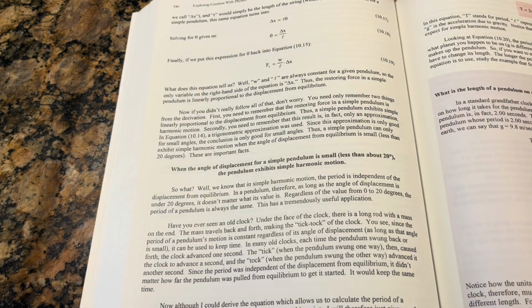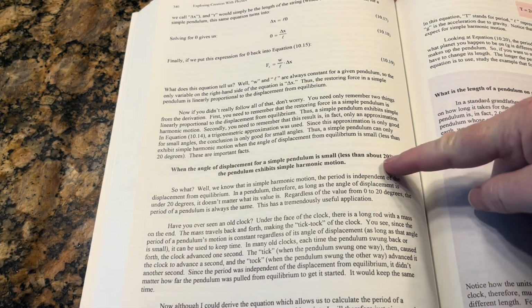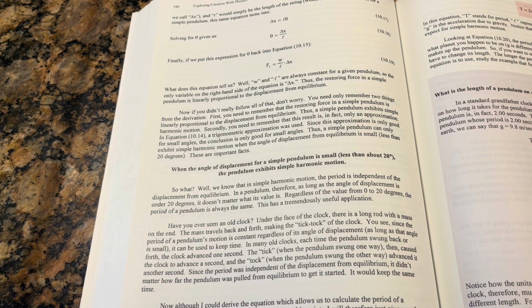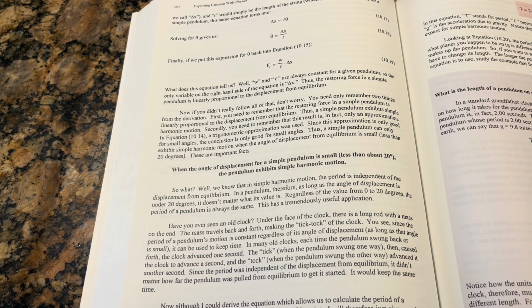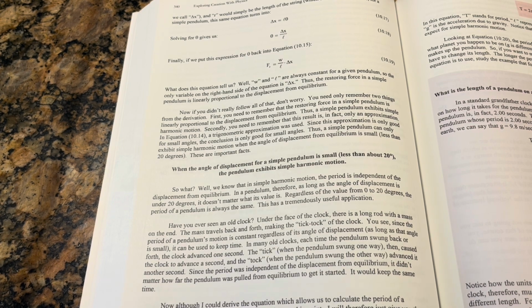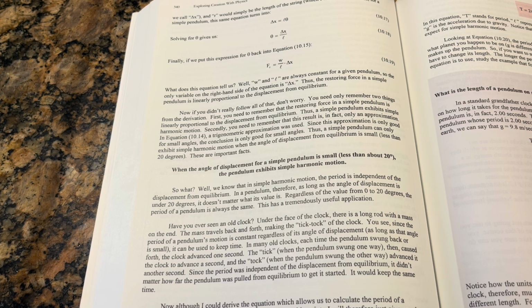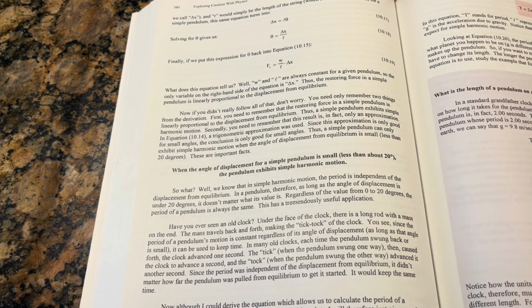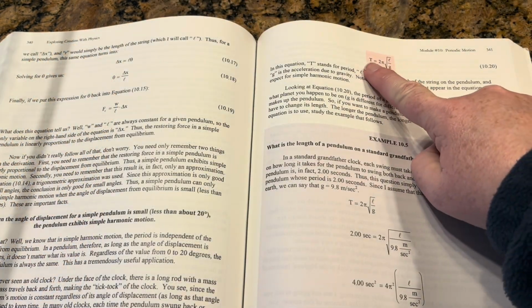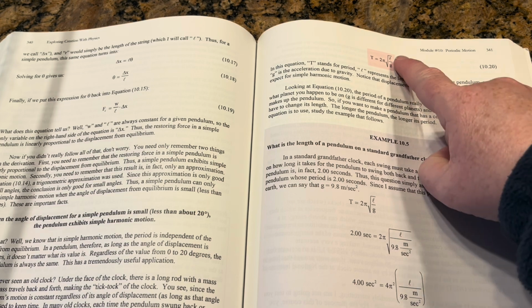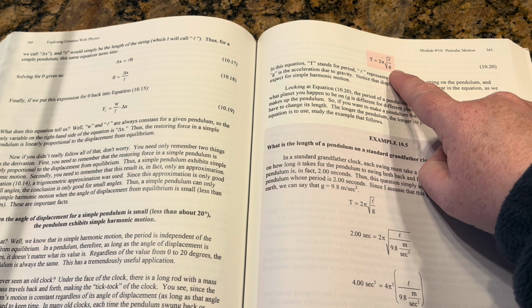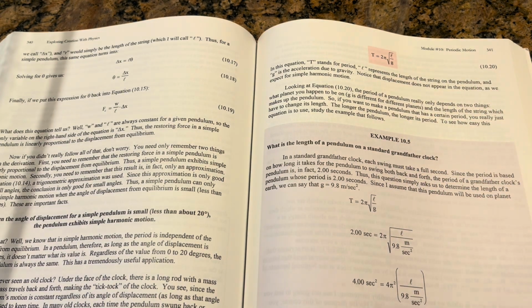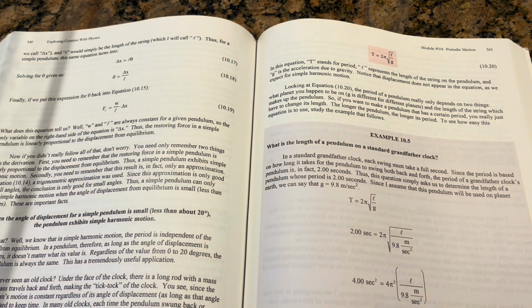And then jumping to the next page, one of the big concepts you need to know is that when the angle of displacement for a simple pendulum is small, and what they mean by small is less than about 20 degrees, the pendulum is going to exhibit simple harmonic motion. That's a big point, and you need to know it. Also, this formula right here, where you have period, and then you have length of the string on the pendulum, and then you have g, the acceleration due to gravity, okay? That's an equation you need to be familiar with.